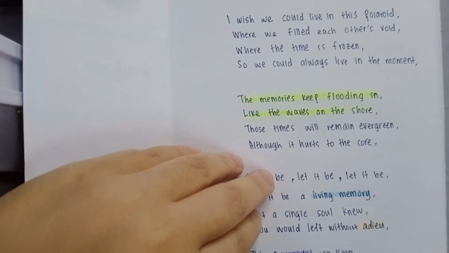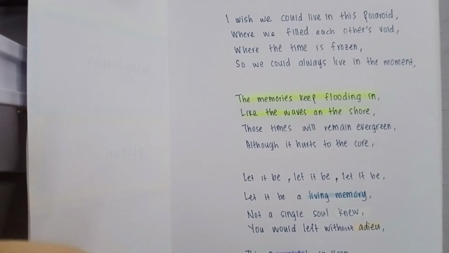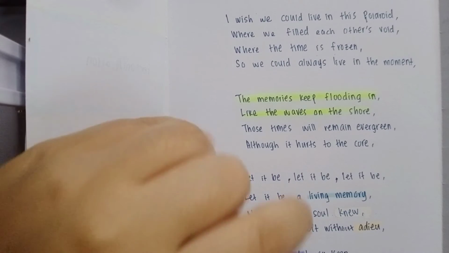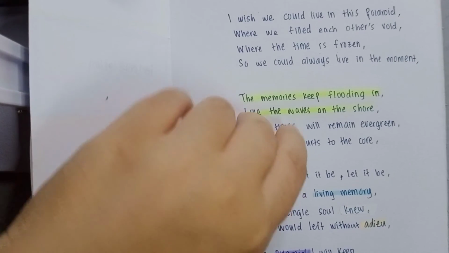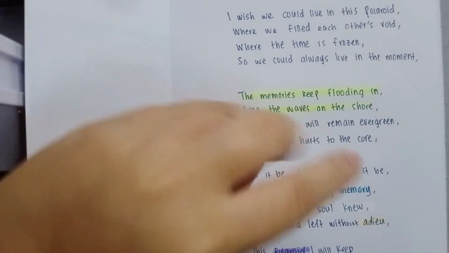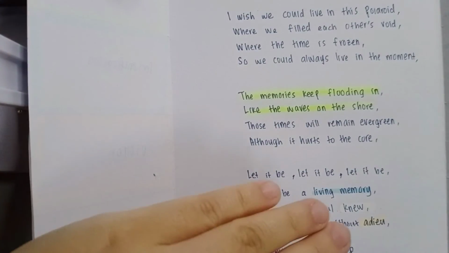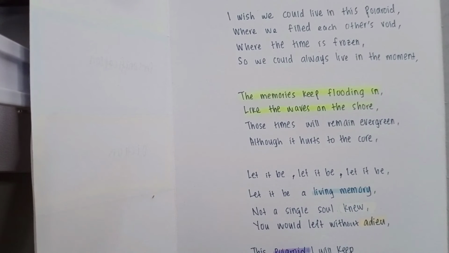So remember, the definition of simile is a comparison of two unlike things using the word like or as. The word used here is like, to compare memories and the waves. Meaning that the memories keep on coming in like how the waves keep on hitting the shore.